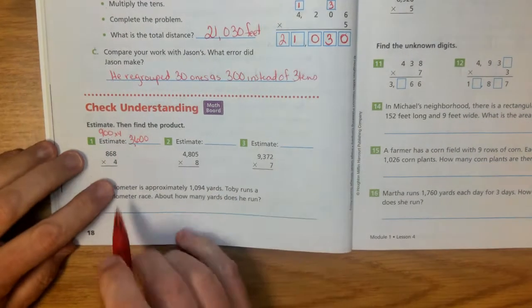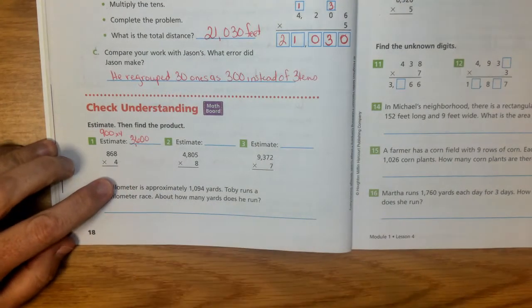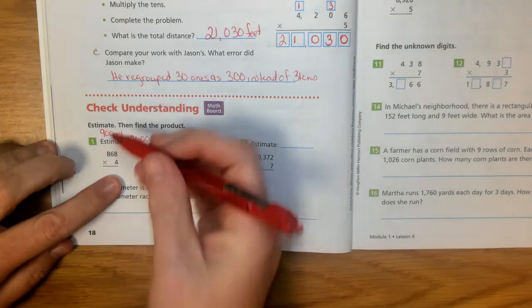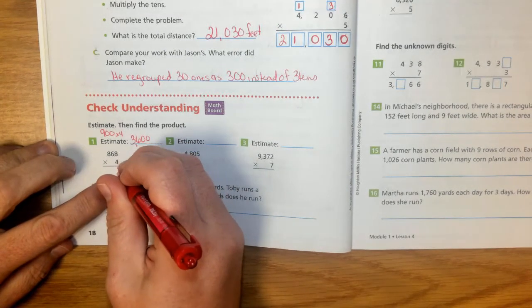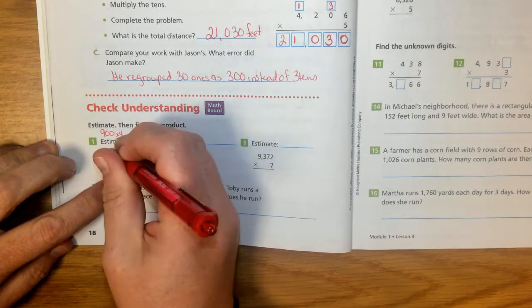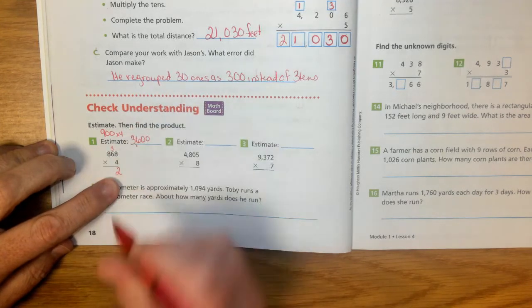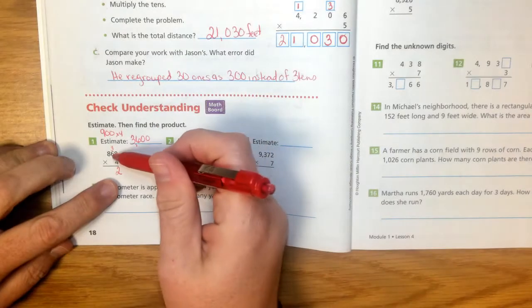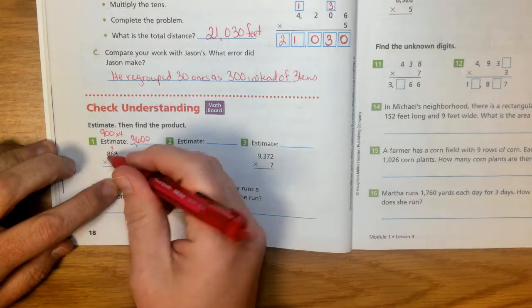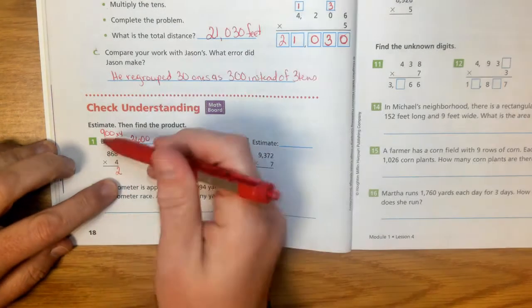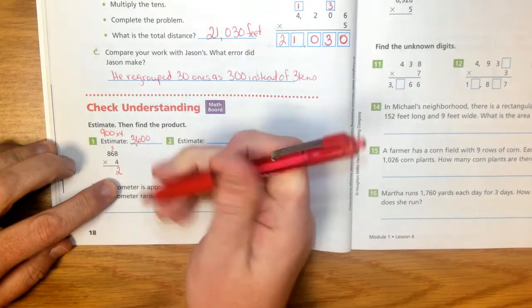So now we're going to actually find the product and see if our answer is reasonable. So 8 times 4 is 32. I'm going to put a 2 in my ones place, a 3 regroups to my tens place. 6 times 4 is 24, but I have to add my 3 tens. 24, 25, 26, 27.